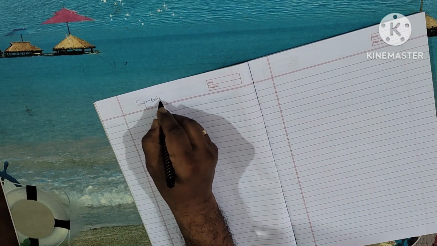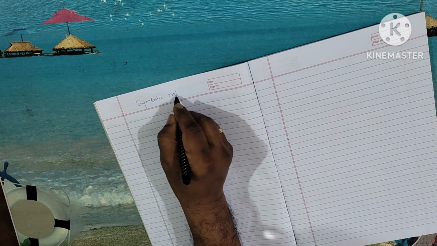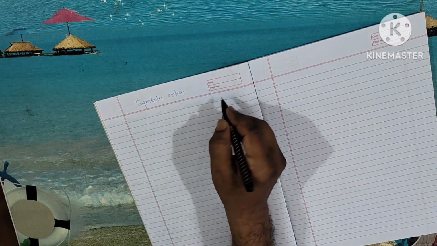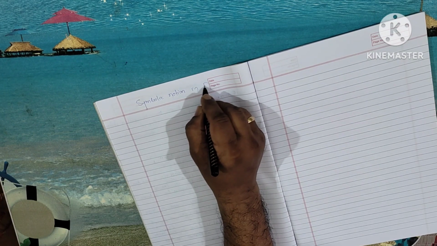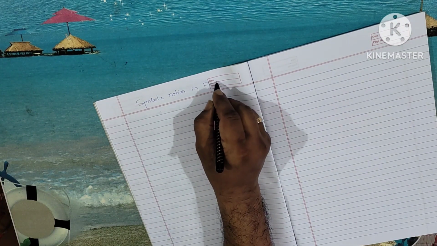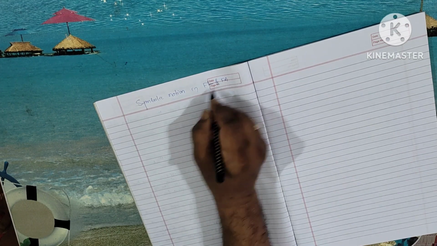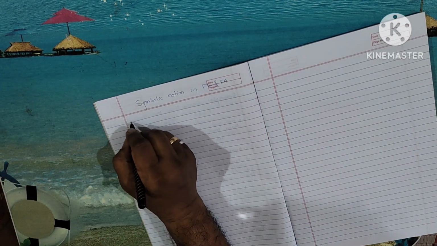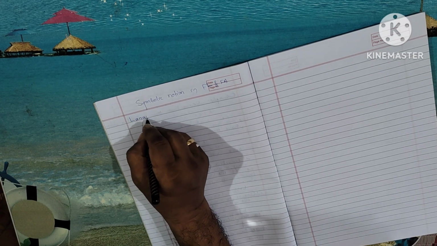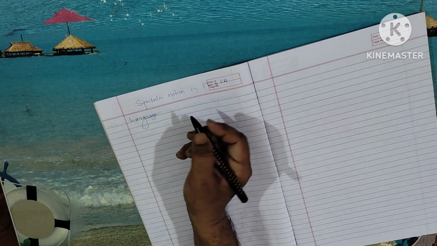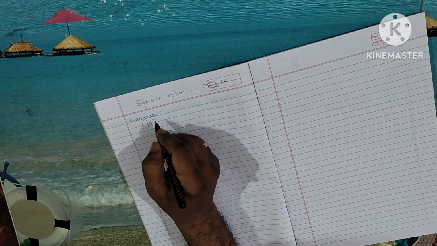Symbolic notation in learning formal language and finite automata. So we were discussing language, which we call the formal language.